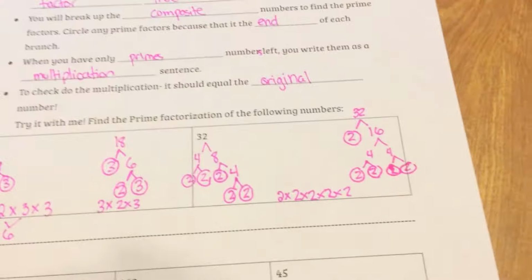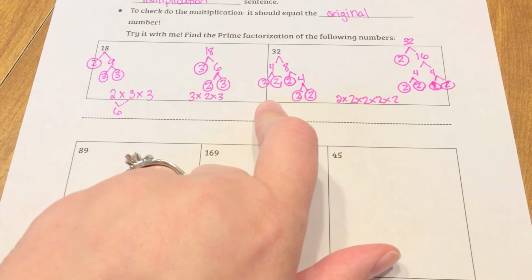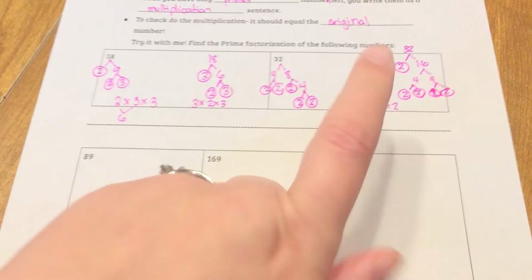So you only have 3 today to do. I was nice. You can thank me later for it by being kind tomorrow. Once you're done with those 3, make sure you're writing out the prime factorization. The prime factorization itself is this multiplication sentence. Just because you finish the tree does not mean you're done. You have to write this multiplication sentence out.